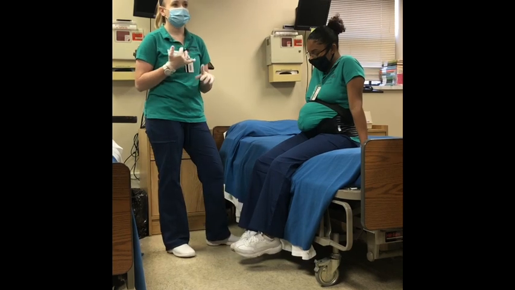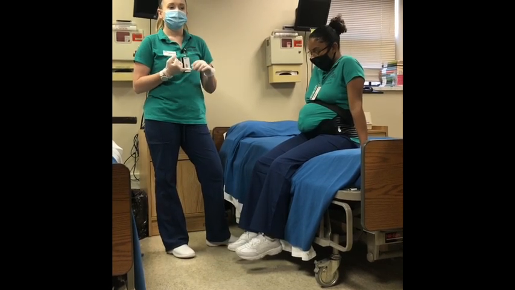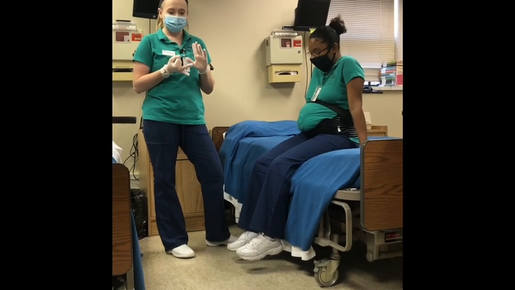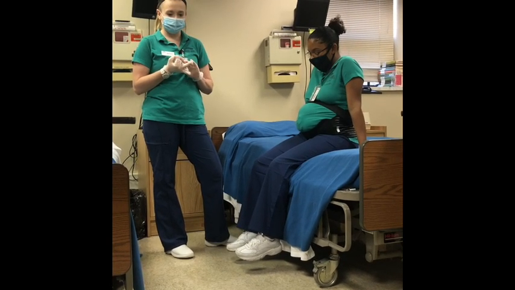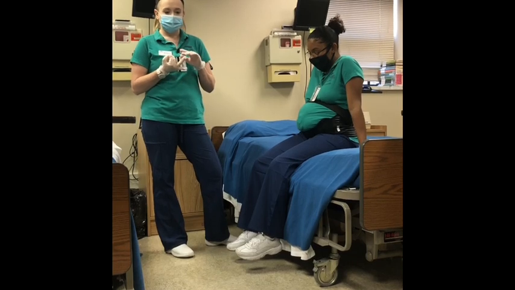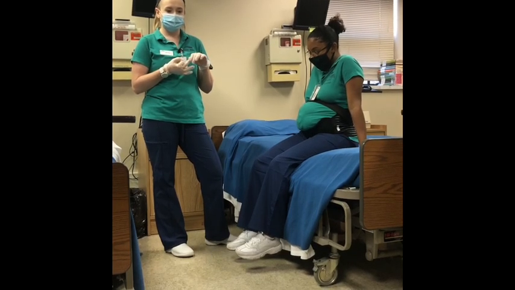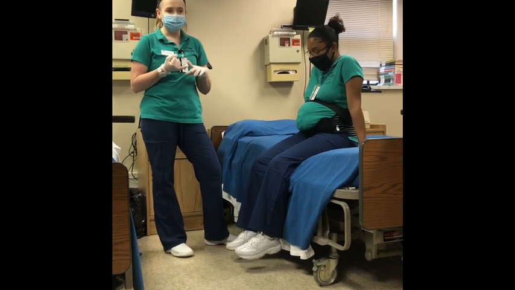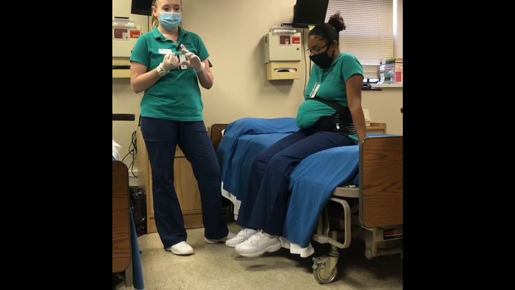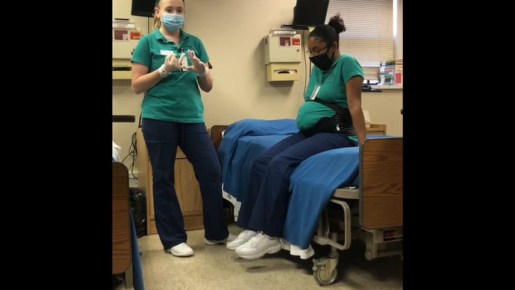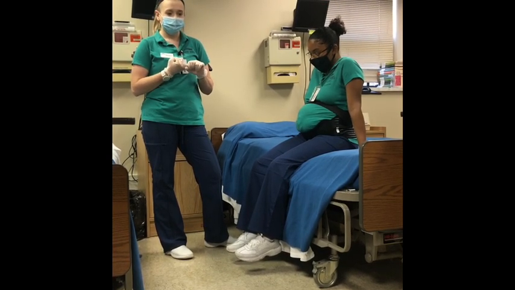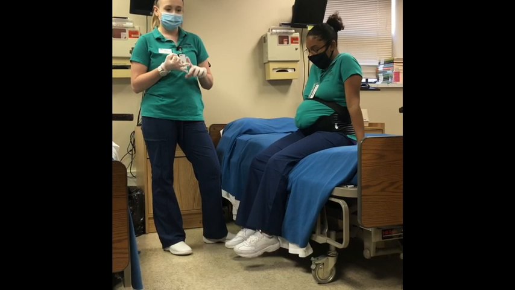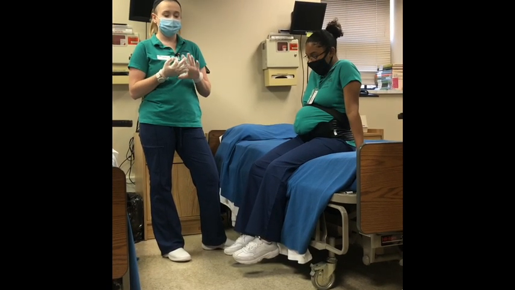So a normal blood pressure is 100 to 119 over 60 to 80. Pre-hypertension is 120 to 139 over 80 to 89, and hypertension is anything over 140 over 90. Normal pulse is 60 to 100. Bradycardia is below 60, tachycardia is above 100. Temperature 98.6, and it's taken orally, rectally, temporally, and axillary.